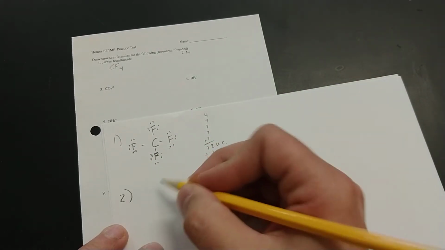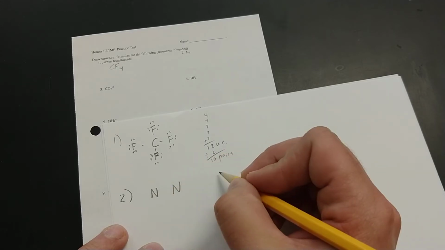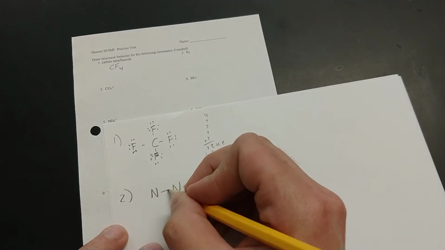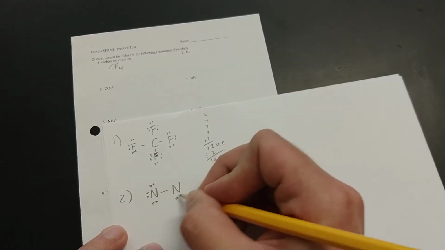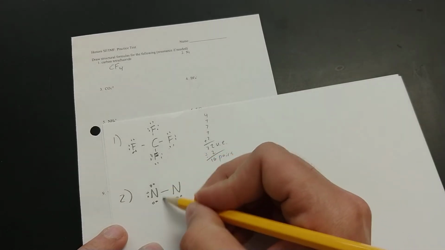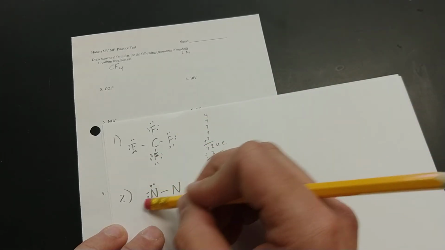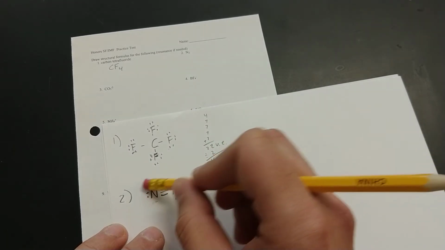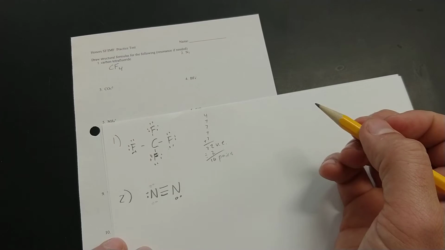And number 2, for the N2 molecule. Each nitrogen has 5 electrons. That's 10 electrons, or 5 pairs. If you go 1, 2, 3, 4, 5, that's all the pairs we have, but this nitrogen is short 2 pairs of electrons, so we can borrow 1 pair from nitrogen and make a double bond, and borrow a 2nd pair from nitrogen and make it a triple bond.